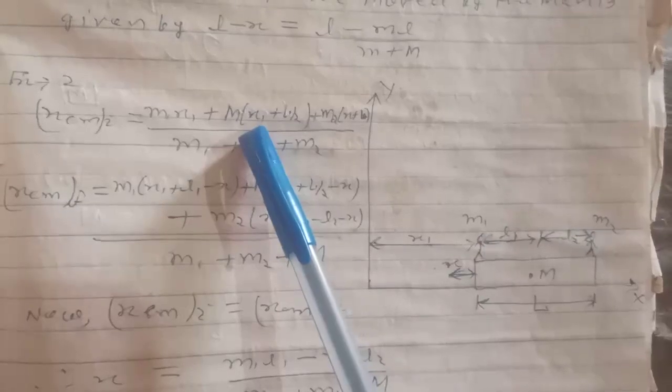Here xcm initial will be equal to m1 x1 plus m into x1 plus l by 2 plus m2 into x1 plus l, divided by m1 plus m2 plus m.